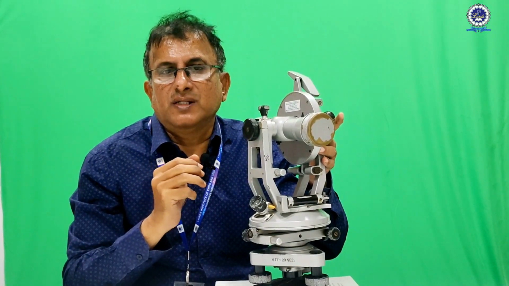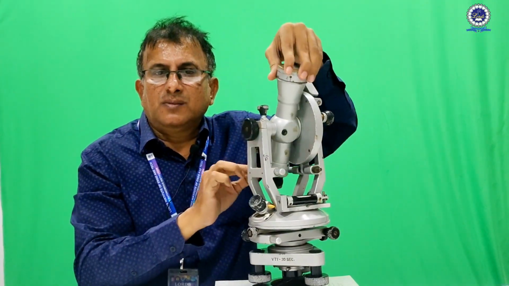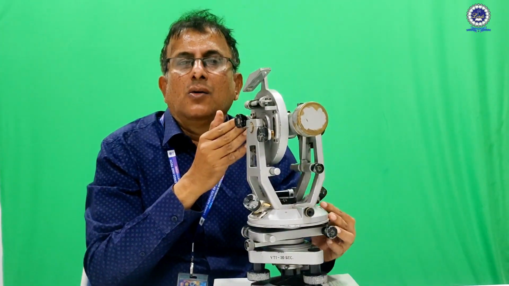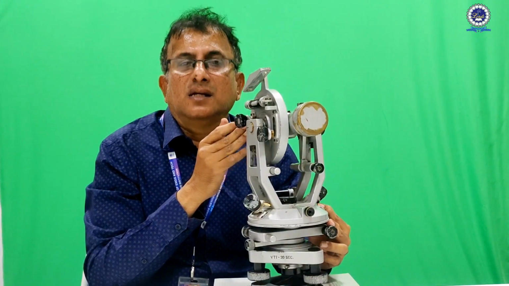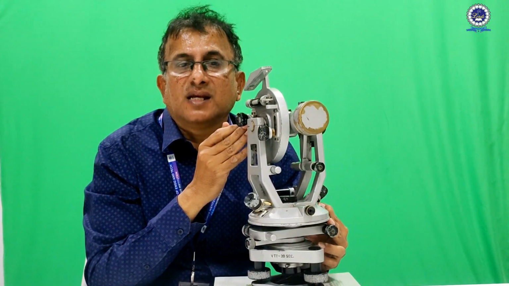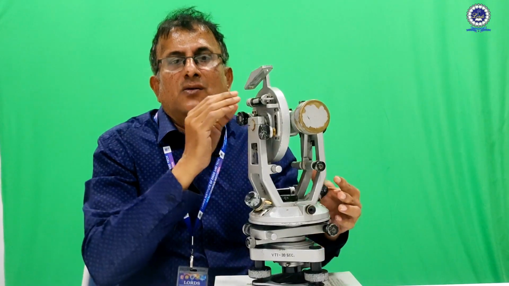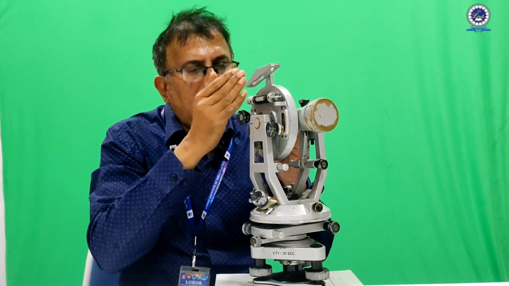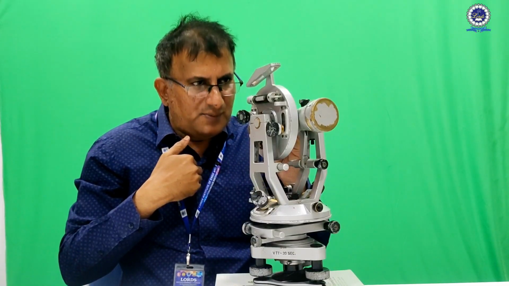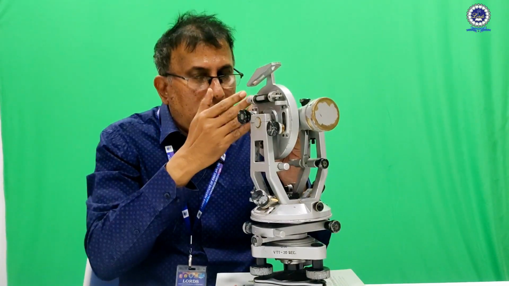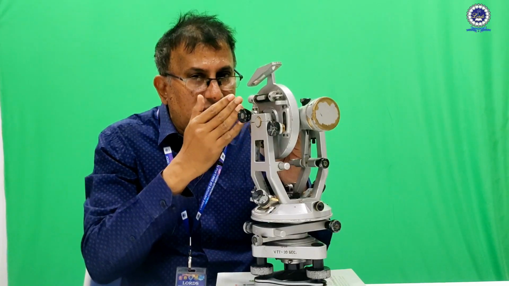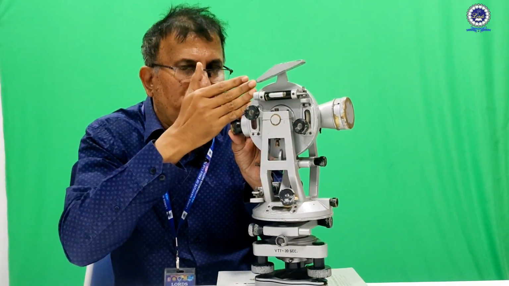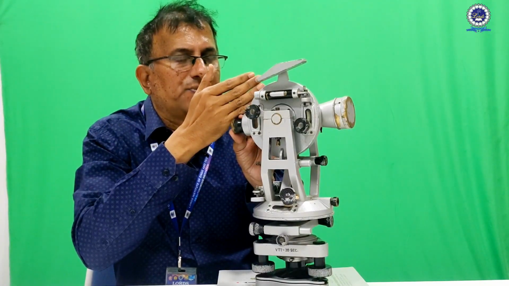Face right observation means the vertical circle is at the right side of the observer while taking the readings. Face right left swing: if the vertical circle is at the right of the observer, because here I am the observer noting the reading, and the direction of rotation of the telescope is towards the left side, it is known as the face right left swing.